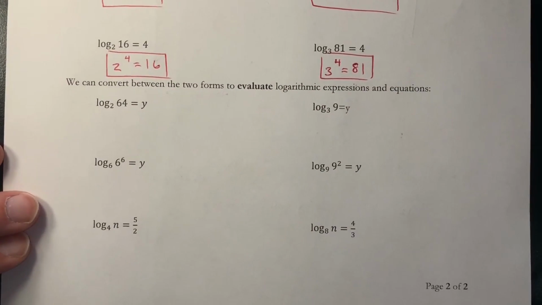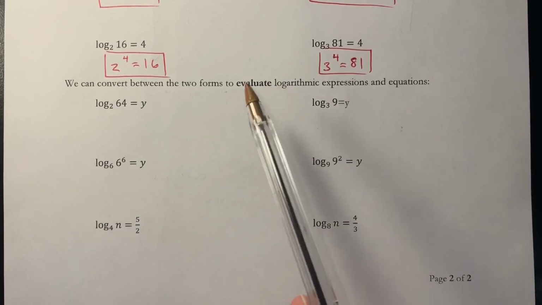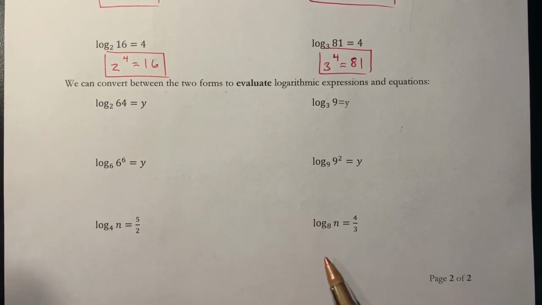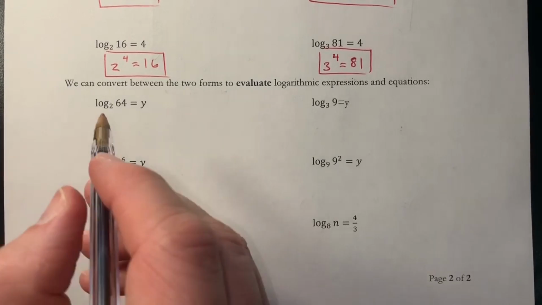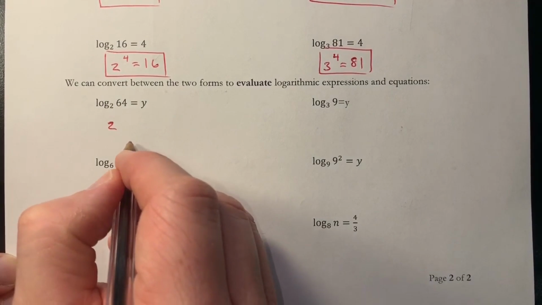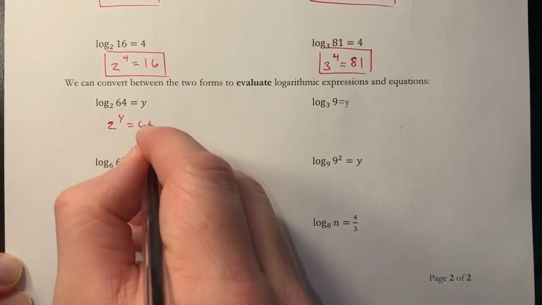And our last section, we are going to convert to exponent form, and we're going to solve these equations. So we've got a base of 2, we have an exponent of y, and we have an argument of 64.